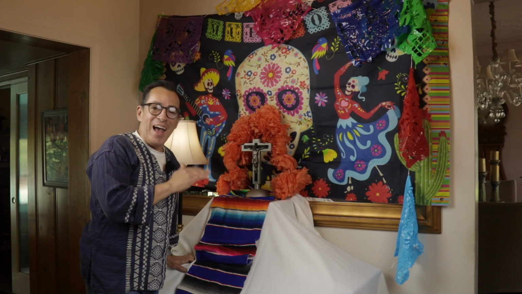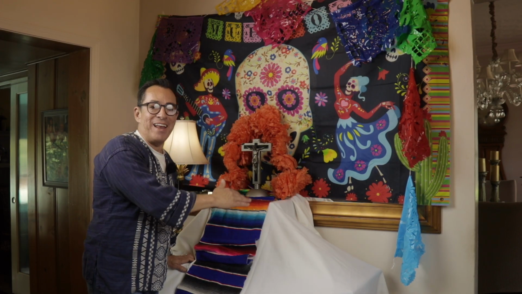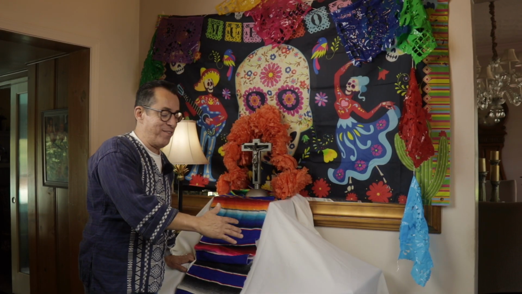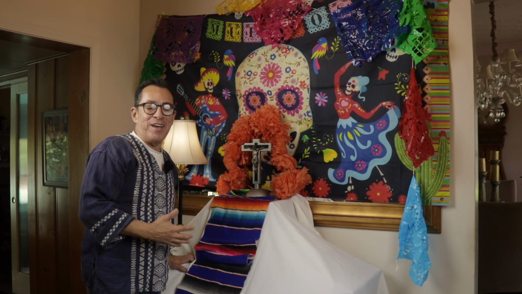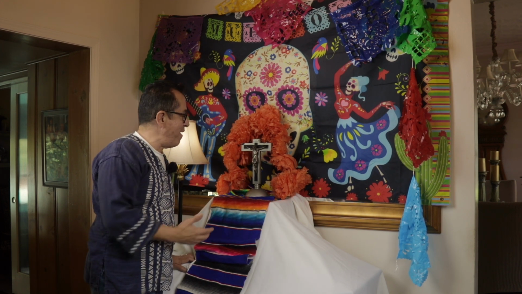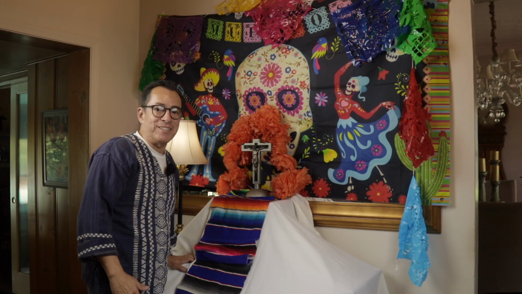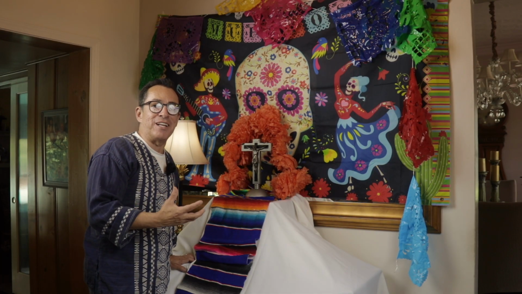After you've created at least your 3 levels, you want to go ahead and cover it with a tablecloth. And then I added something festive. I added color. It's all about color and warmth. And then I added a crucifix because it's that representation that they are with God.